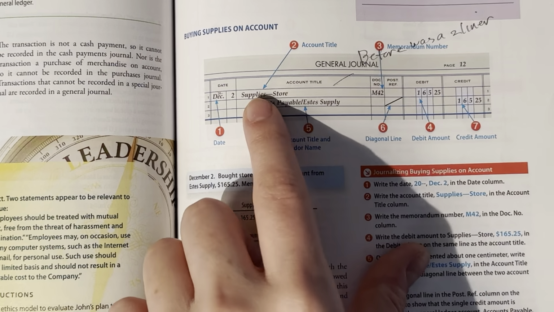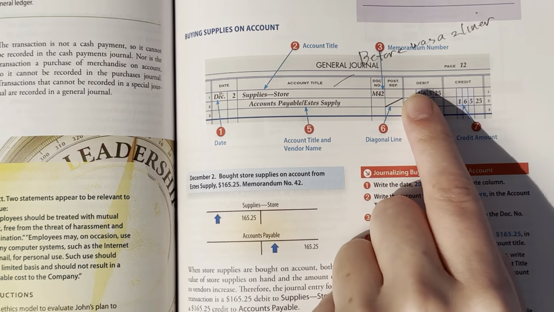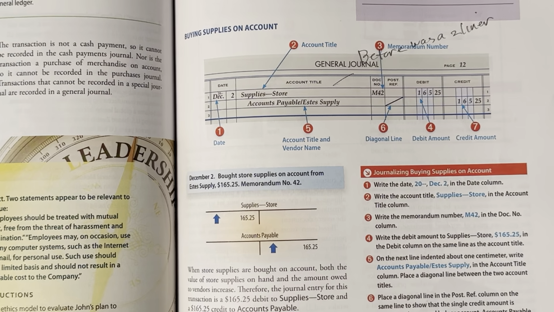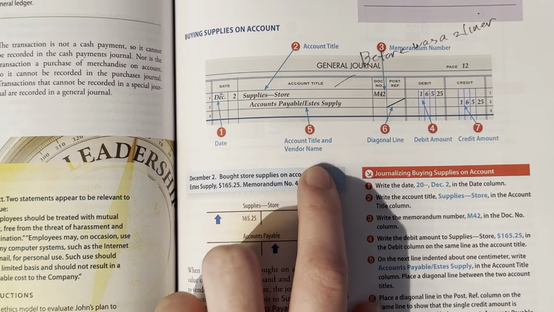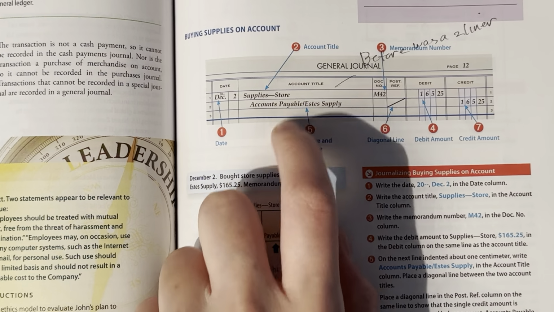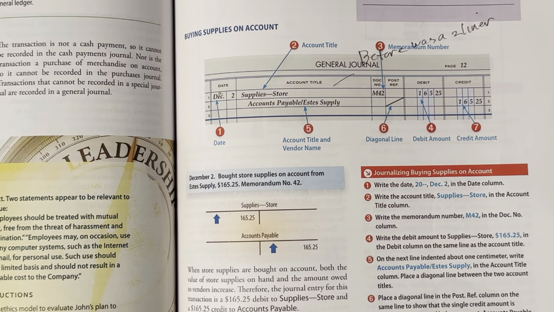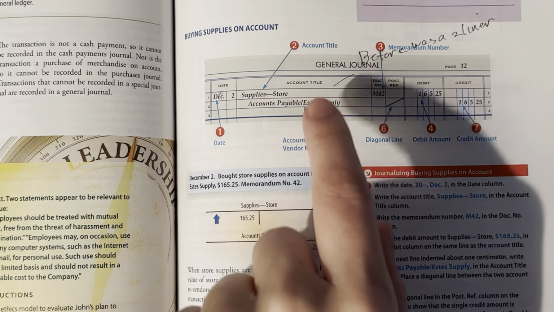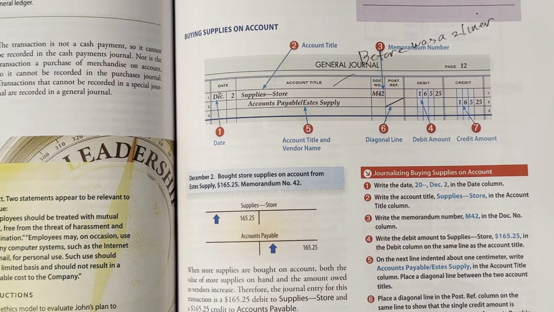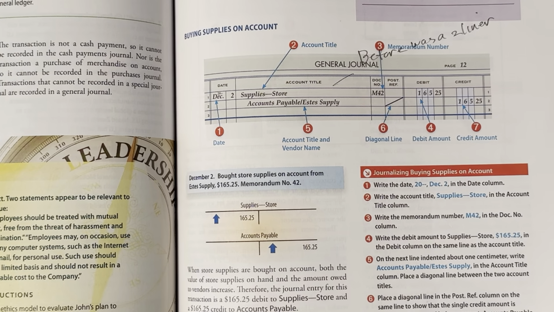So, again, we just debit and do our normal debits and credits. The only difference is we now have two postings for an accounts payable because it's specifically to Estates Supply. So we put that little / in there. And that kind of shows the separation as well. First we need to post it to accounts payable, then we can post it to Estate Supply. And this is only because we bought the store supplies on account from them.